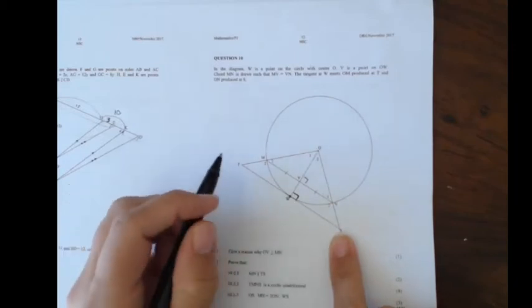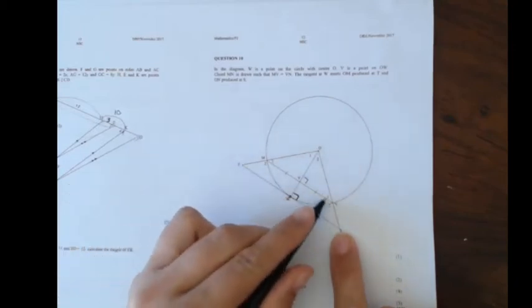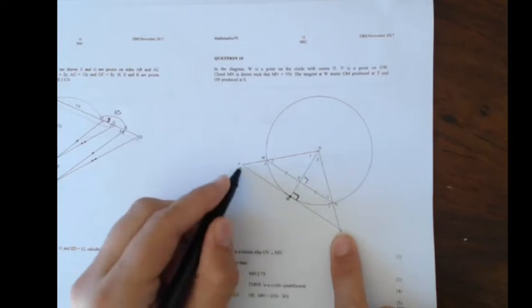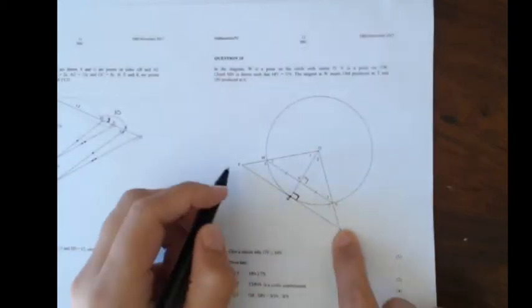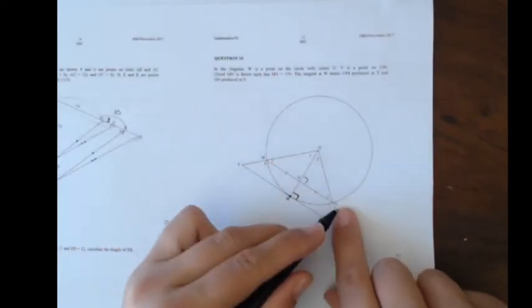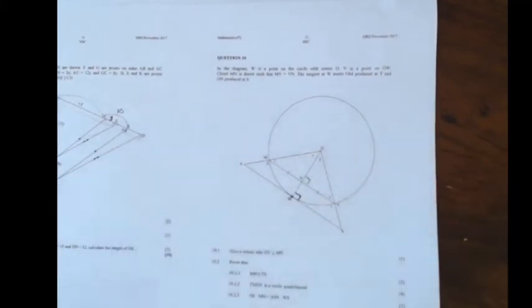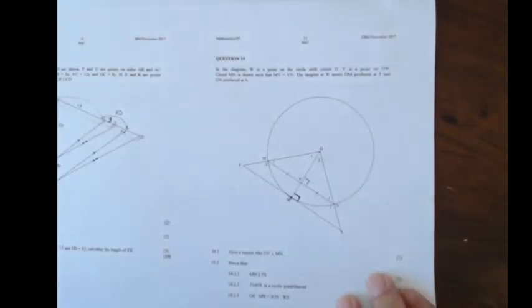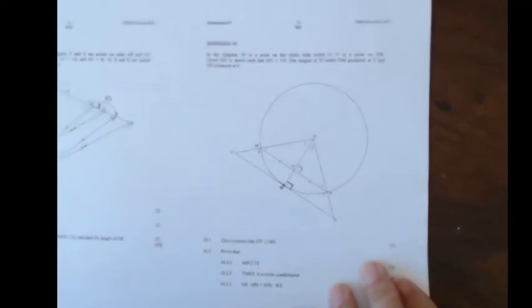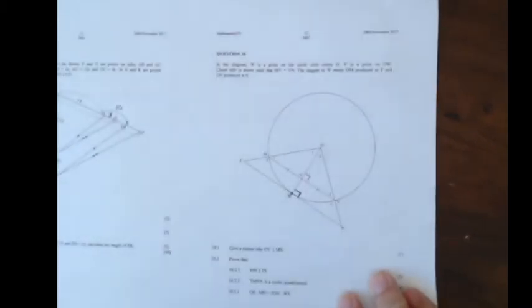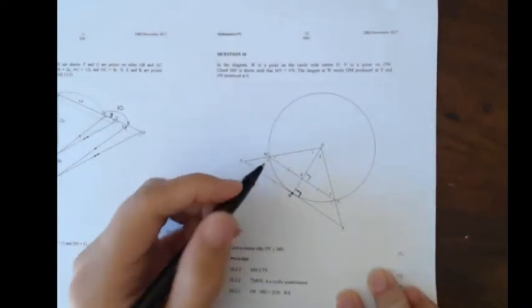Or you can show angles in the same segment, but there are no diagonal lines drawn in here. So I don't have the angles in the same segment. But those are the three methods you can use to show that a quadrilateral is cyclic.